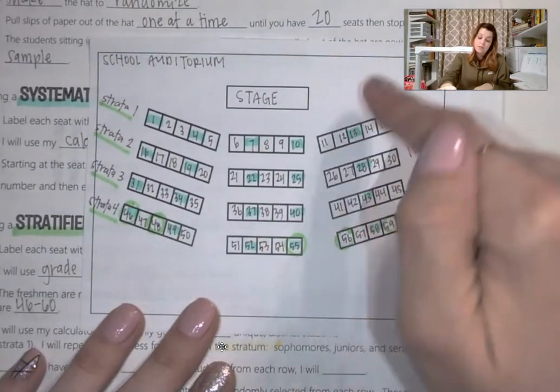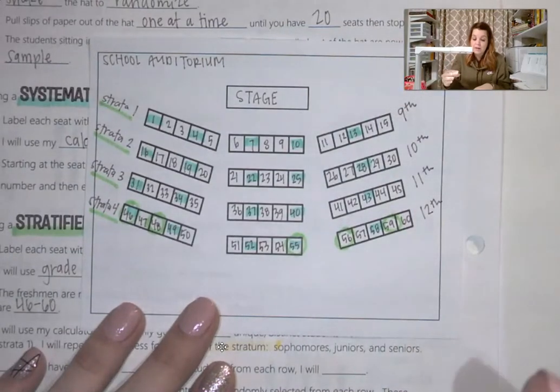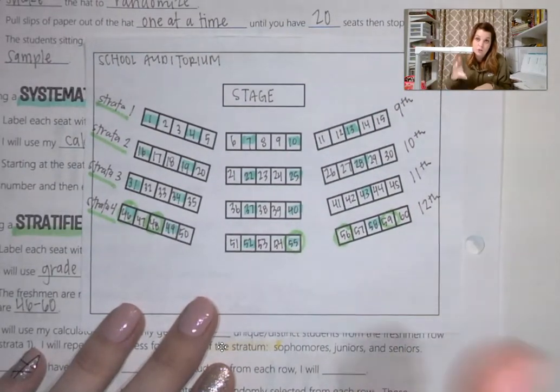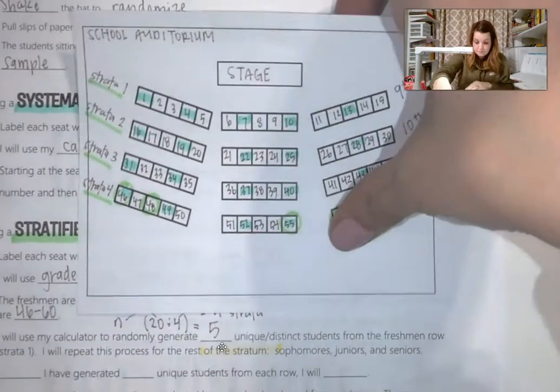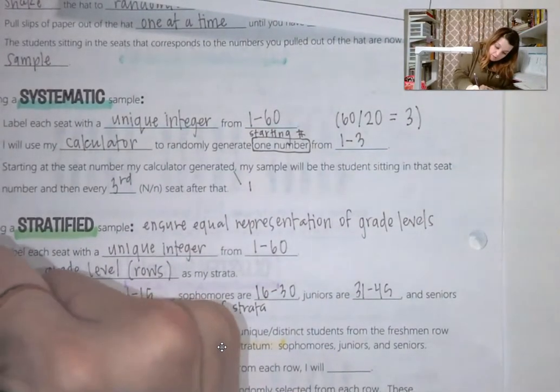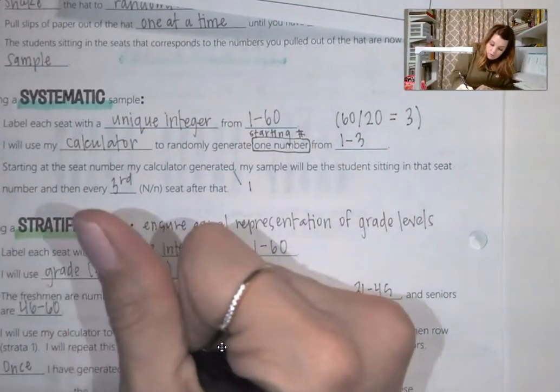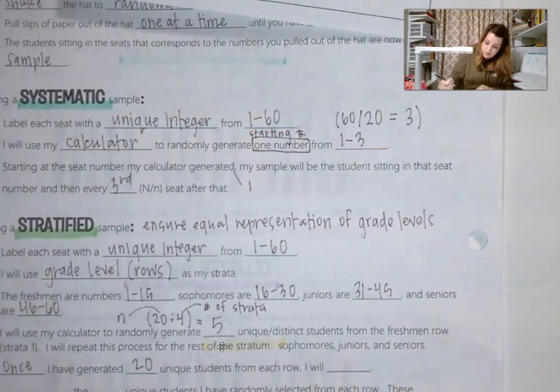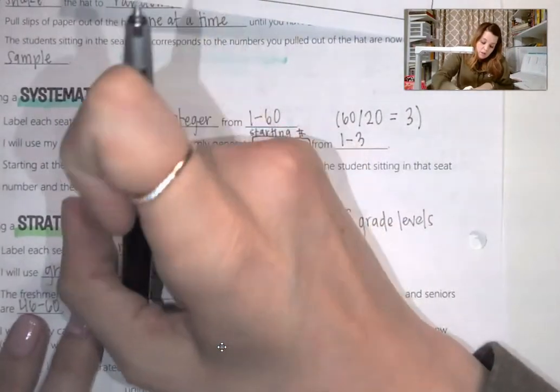I'm not doing it for the other 3 because then our paper is going to look really crazy and this will take 2 days, and I'm trying not to make this video 2 days long. So, okay, once I have generated 20 unique, I lied.